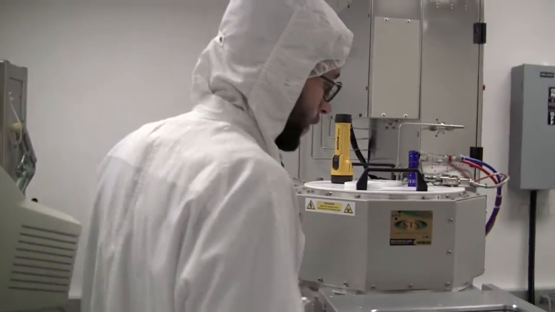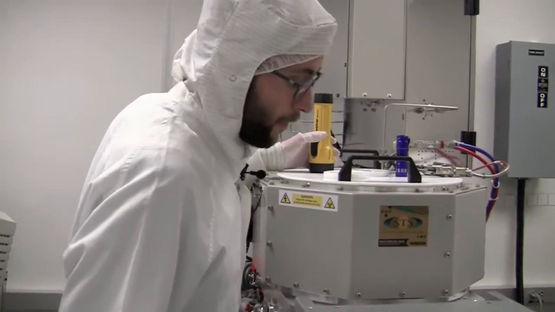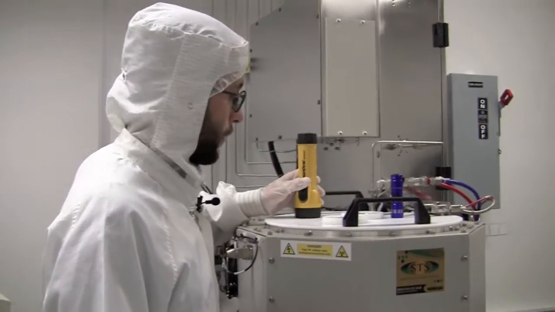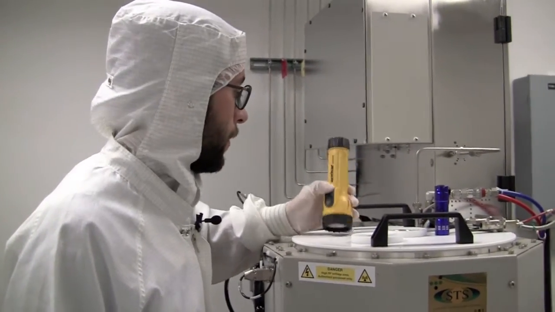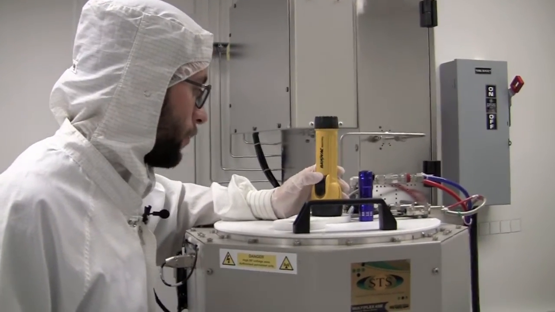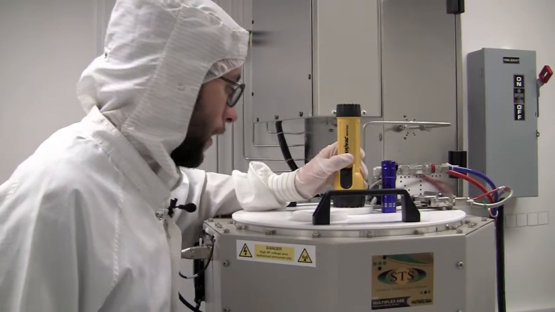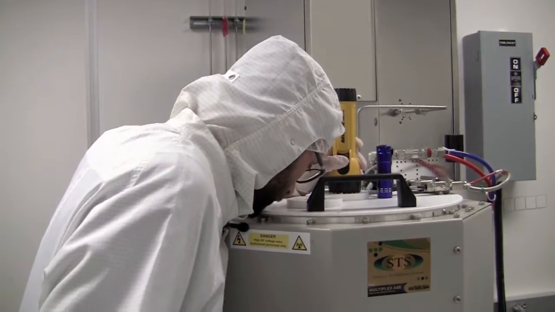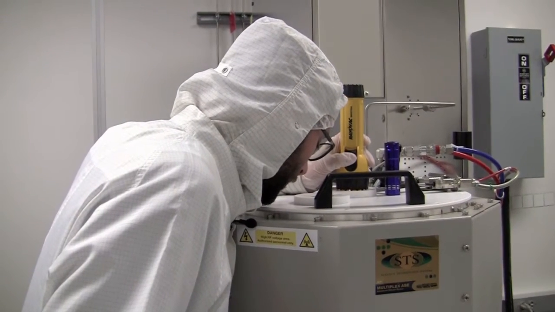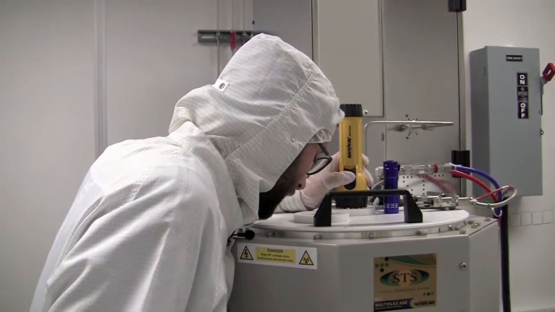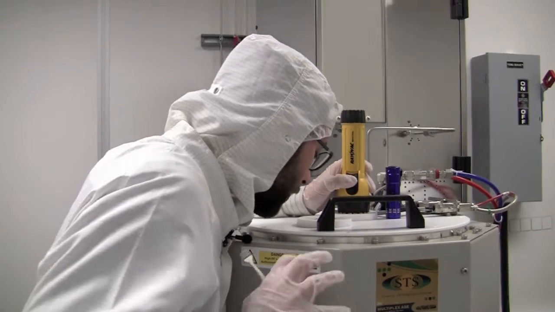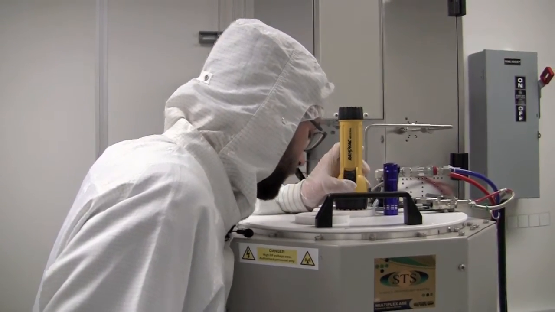Once the wafer is loaded into the chamber, we have a flashlight here in the machine to check that the wafer has been loaded properly. So you have to turn on the light and check through the window that the wafer is placed properly and the clamps inside the machine are holding it in place.